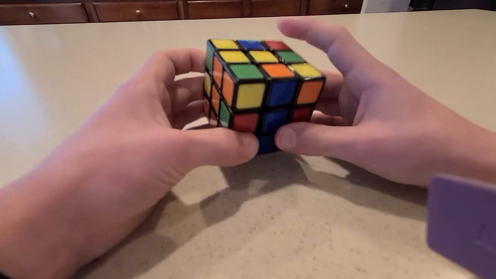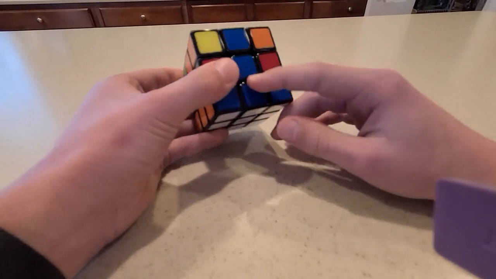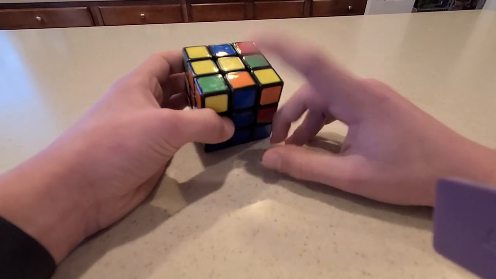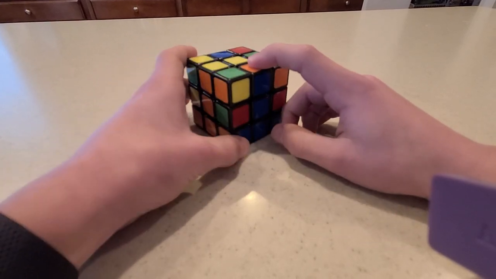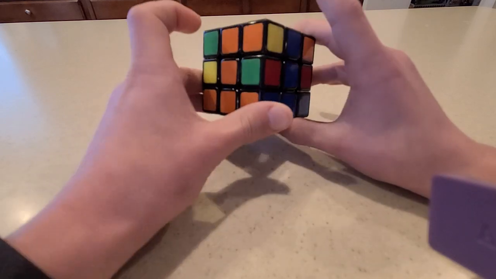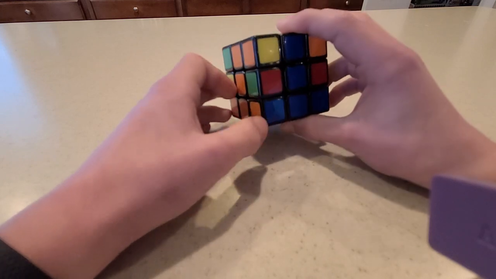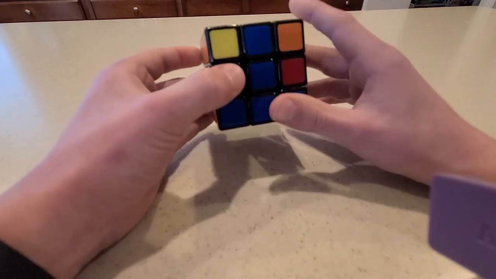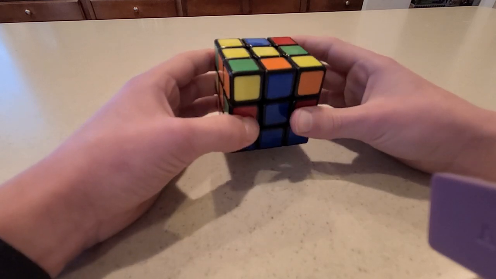So now with this, you see, we've got this upside down T shape, and on the top of the upside down T shape, it's orange, right? And do you see this same color centerpiece over here on this side? If the centerpiece is on the right, we're going to turn it to the left, and if it's on the left, we're going to turn it to the right.